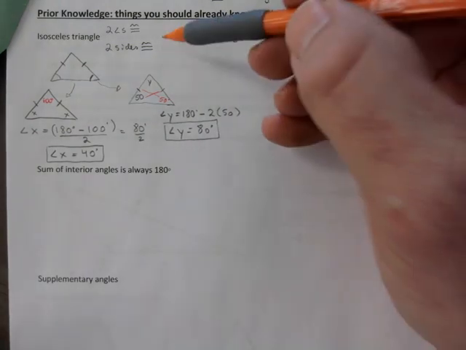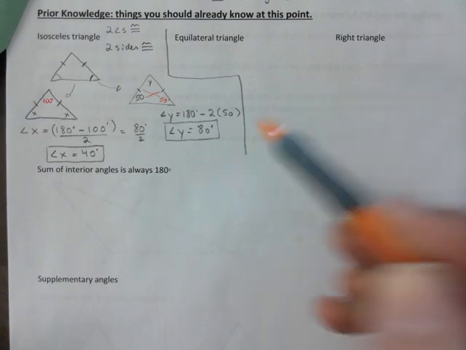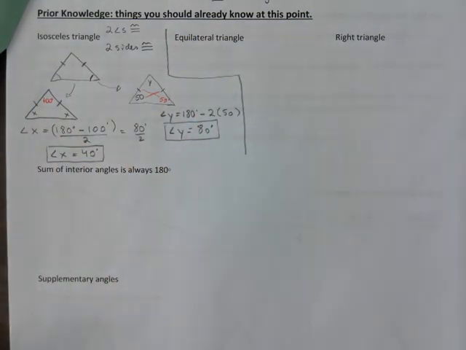Okay, so I'm going to kind of tell you to do this, right? This is all part of isosceles triangle. My bad. I messed up. I should have left more room.